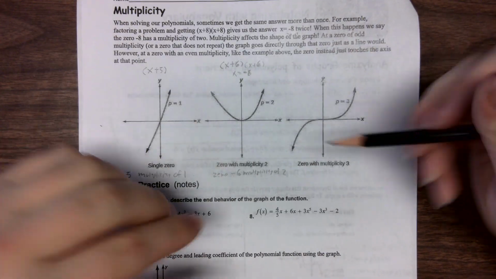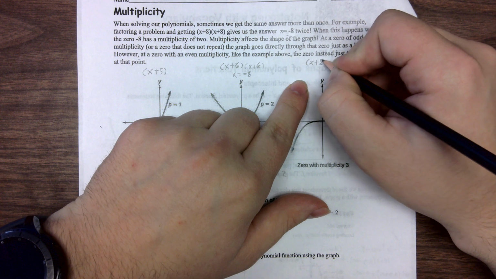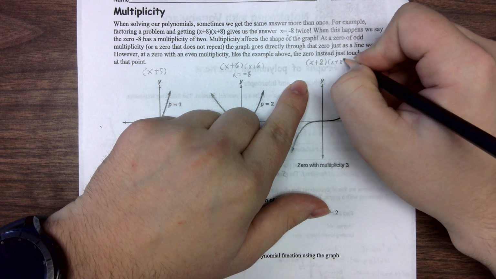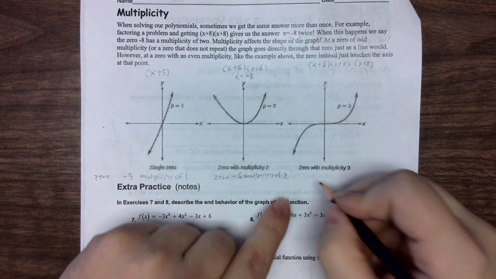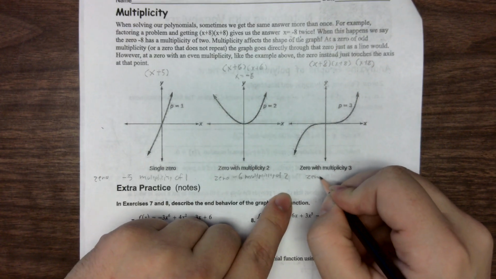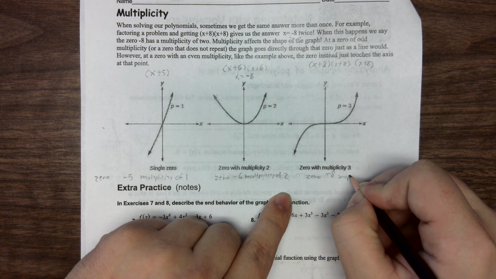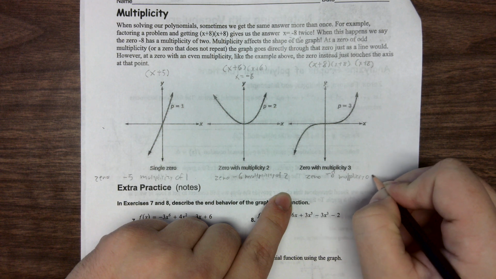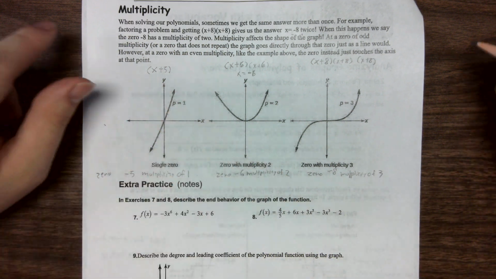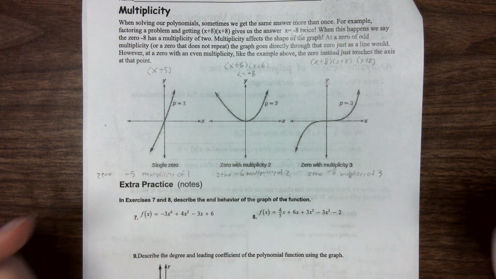And then let's go to our last one here. We have x plus 8, x plus 8, and x plus 8. We have 3 x plus 8s. So the 0 of -8 has a multiplicity of 3.